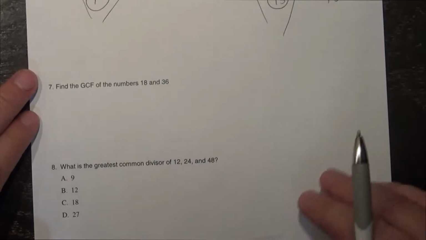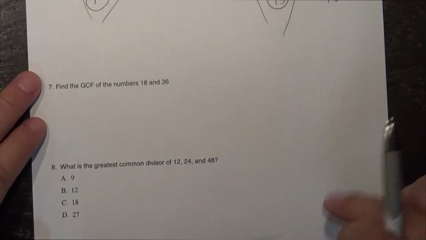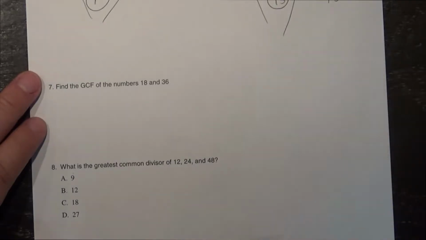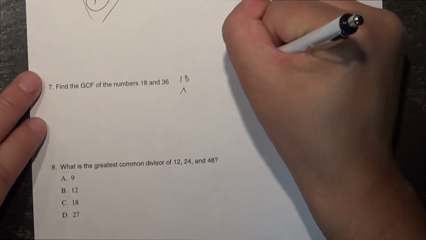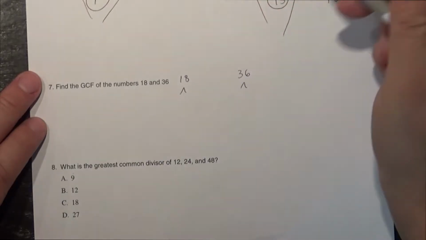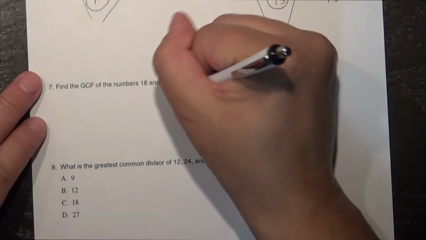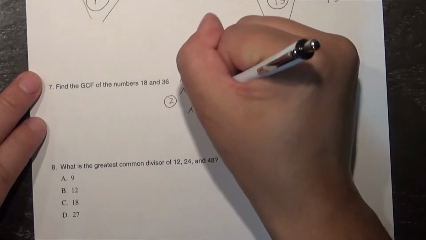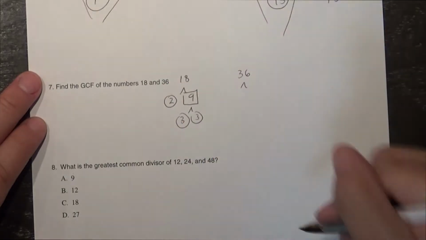Number 7 says find the GCF of the numbers 18 and 36. Remember, GCF means greatest common factor. So I'm going to write out my factor trees, because that's what I should do every time I'm thinking GCF or creating prime factorization. So 18 breaks down into 2 times 9. 9 breaks down into 3 times 3.